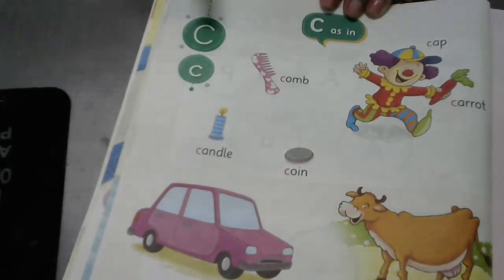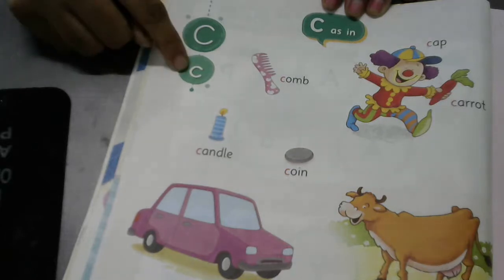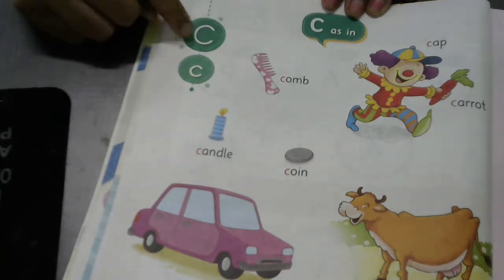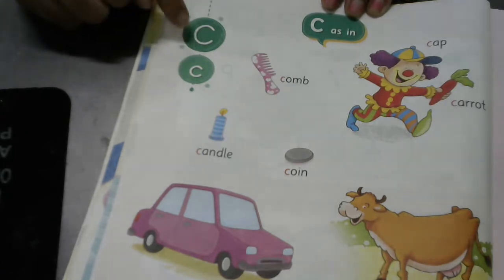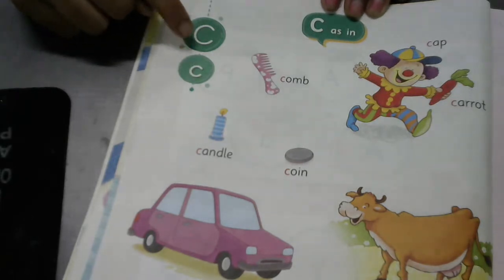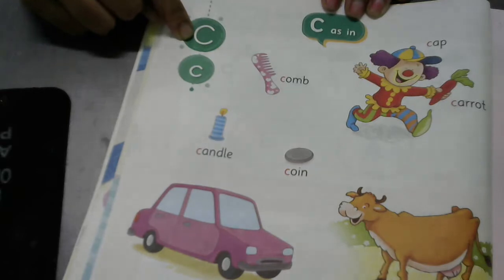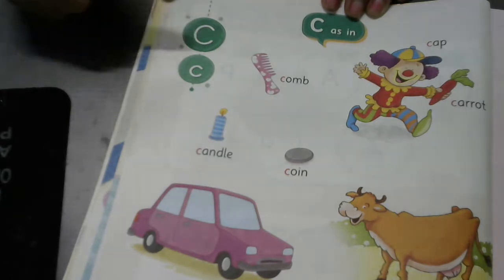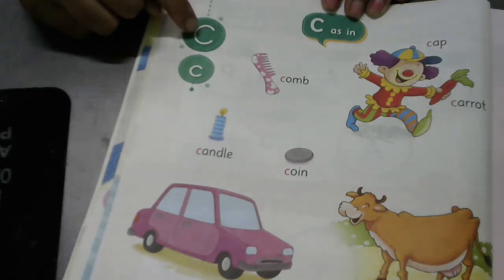C. Capital C and small c. Mama letter and baby letter. Okay. So, the sound of C is K. And now I am going to read some words which are starting with the letter C. Okay. So, see children.